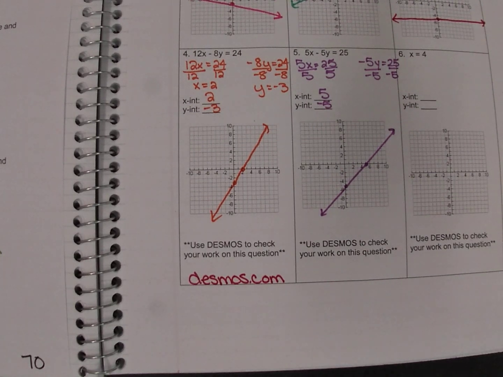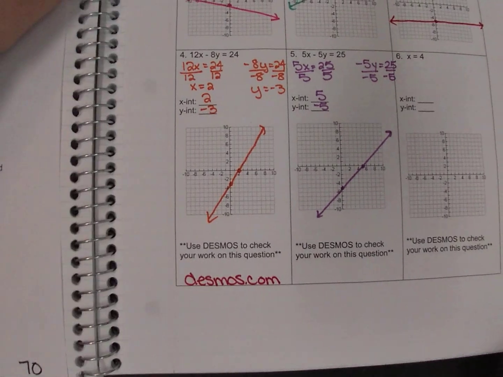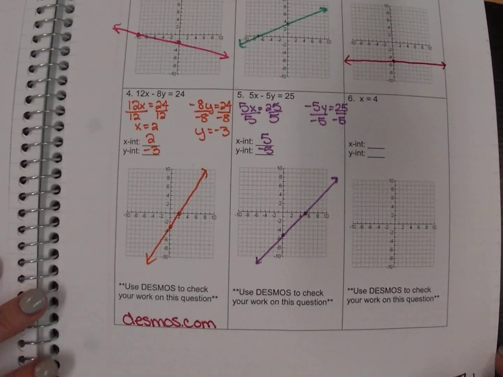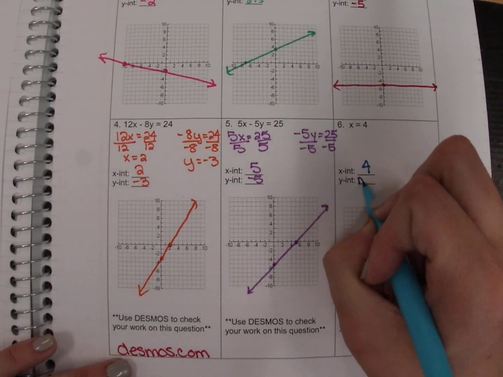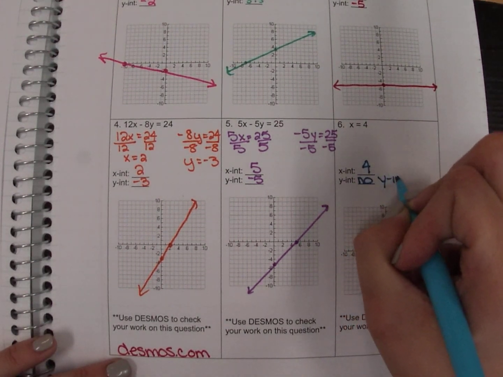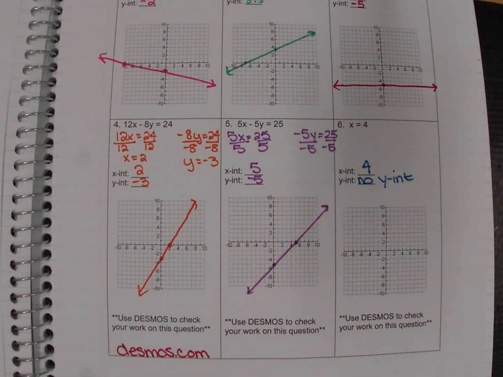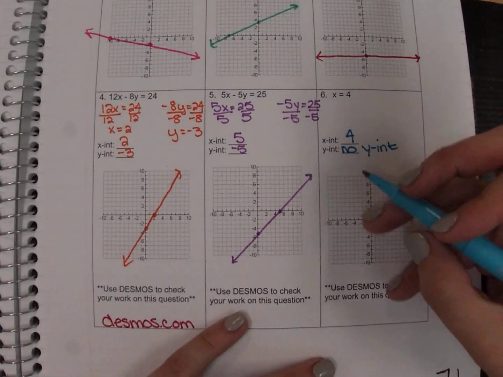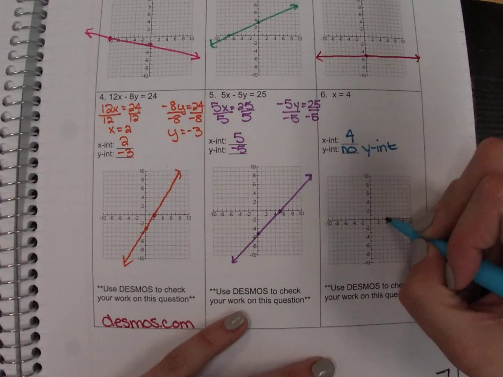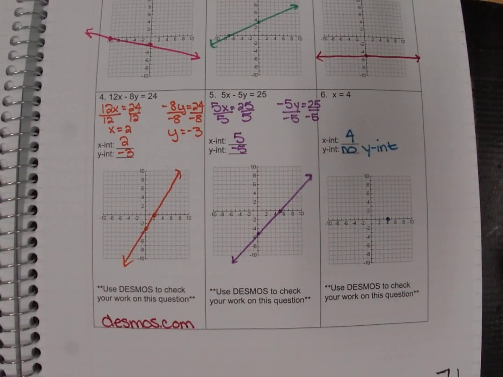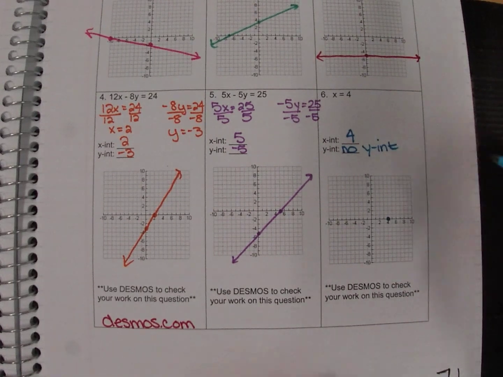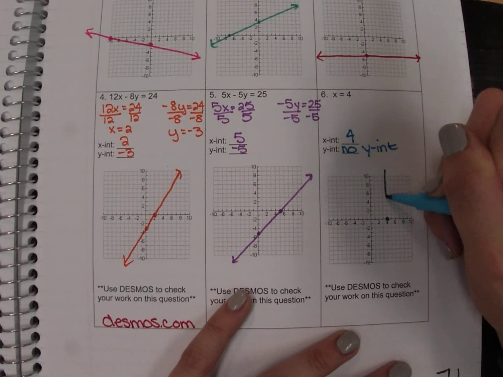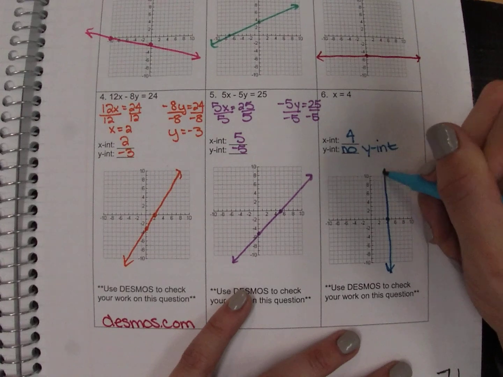Okay, then on our last one, we have almost the exact flip-flop of what we had directly above it, right? So this tells us right off the bat what our x is. Our x has to be 4. But we don't have a y-intercept because there's no y value. So this tells us we are going to go on the x-axis to 4. Okay, but we cannot touch the y-axis. So the only line that we can make that won't touch that y-axis is a vertical line.